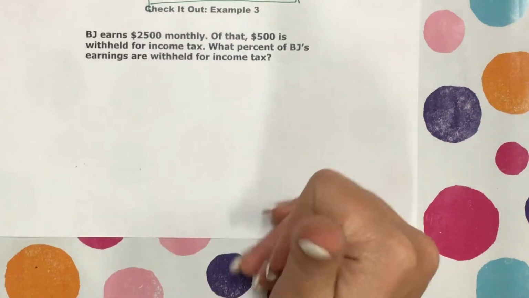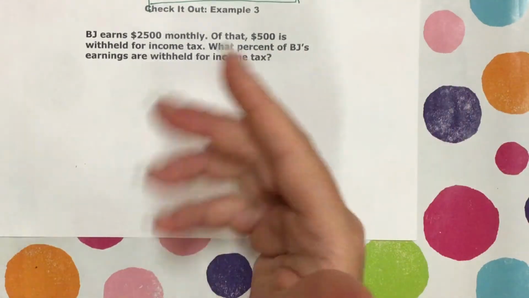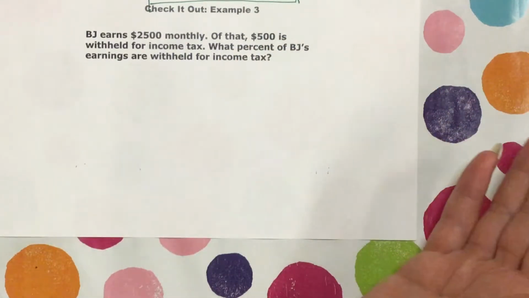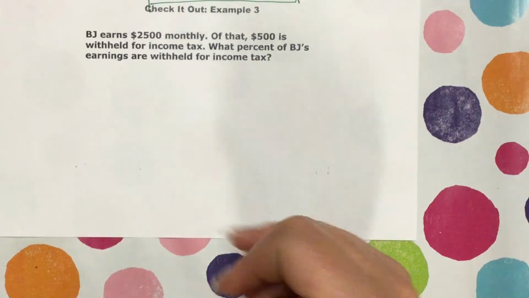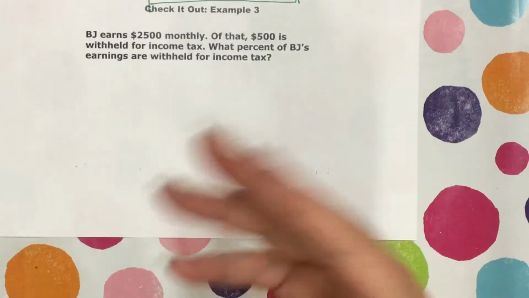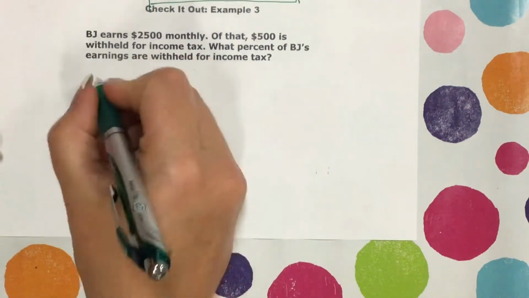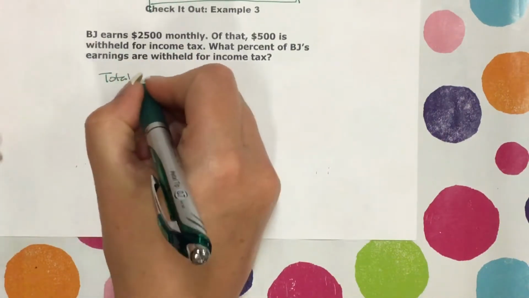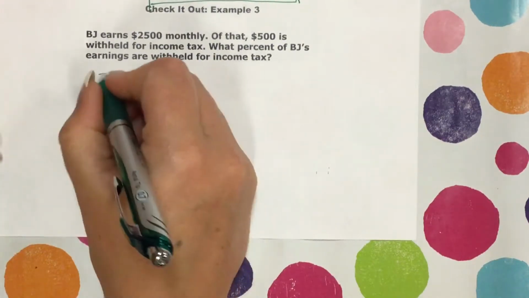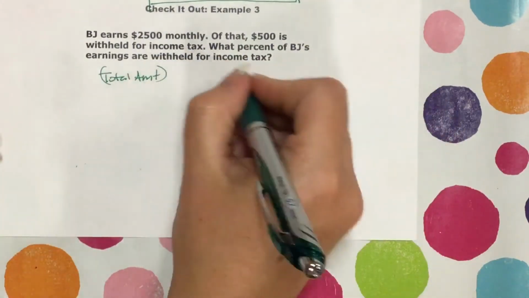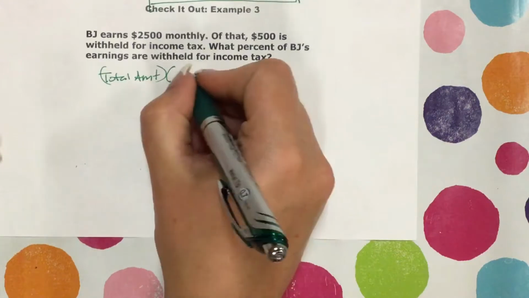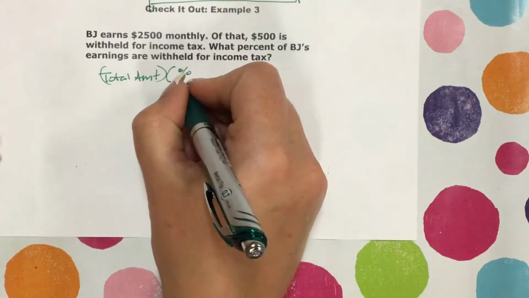So we've talked about sales tax. We've talked about a percentage withheld for Social Security and Medicare. And now we're talking about income tax. They all have the same process. You have a total amount which is multiplied by some type of tax, or a percentage in the form of a decimal.